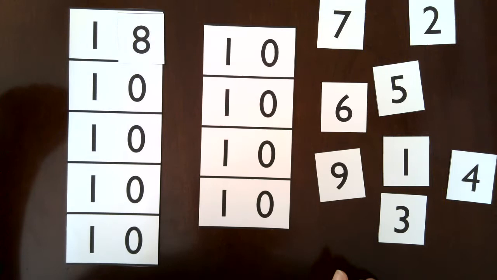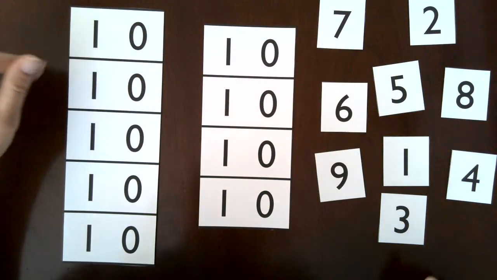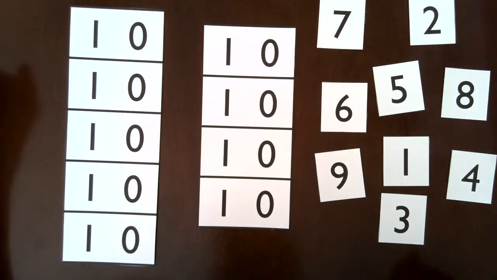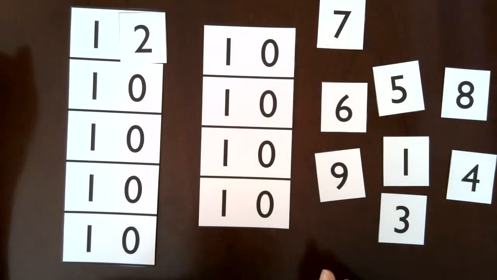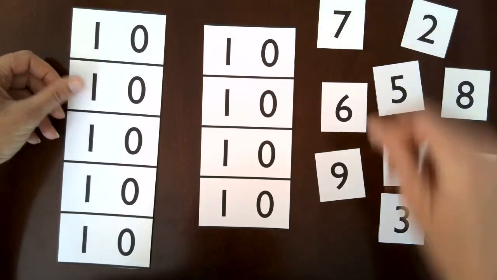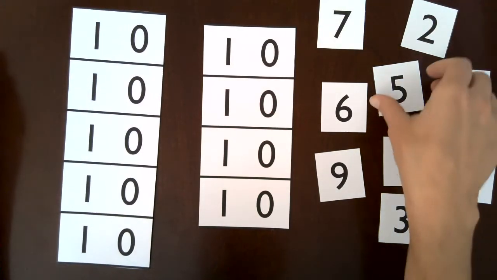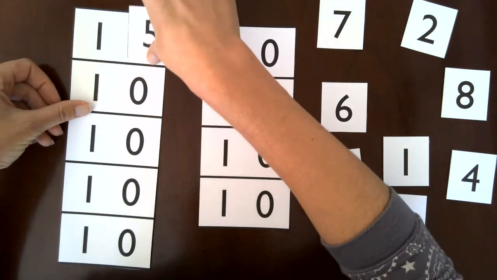Yes, that's how we make 18. Can you show me how to write 12? Yes, that's how we write 12. Can you show me 15? Yes, that's 15.